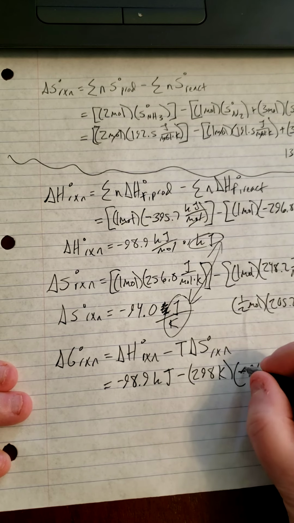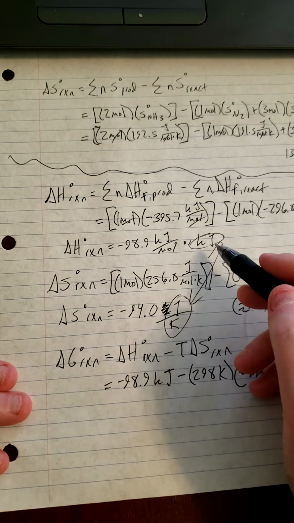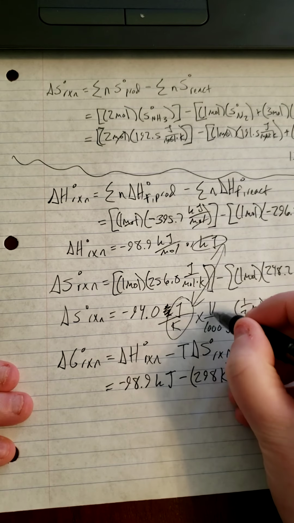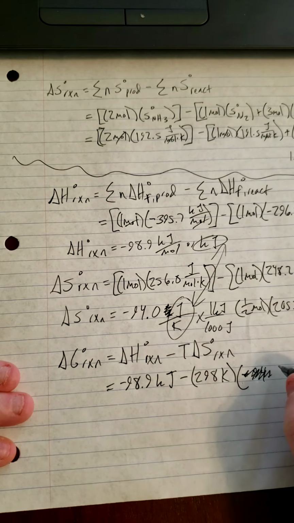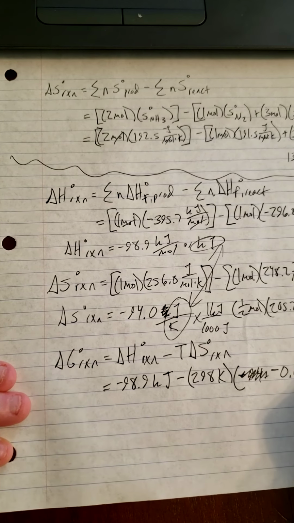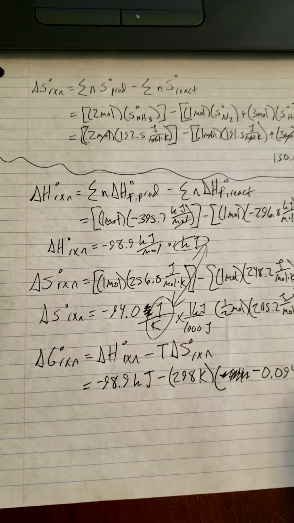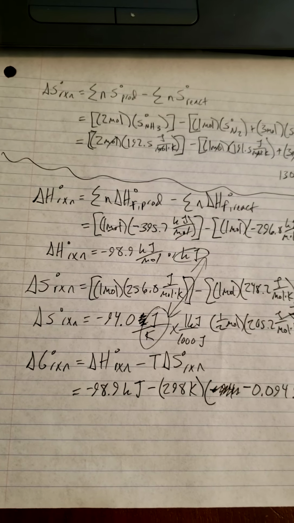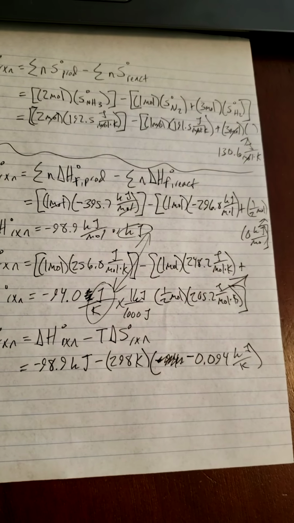But we can't use that, right? Because it's not in the same units. So really you need to take this and divide by 1,000 to get it into kilojoules. So this becomes negative 0.094 kilojoules per Kelvin. Okay. And at this point, sorry, you can't really see that. Fix the camera. All right, yeah.